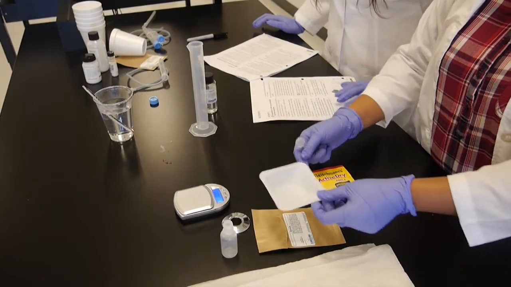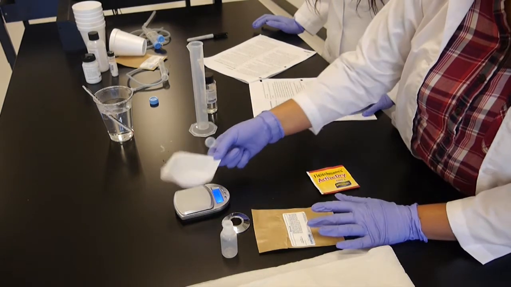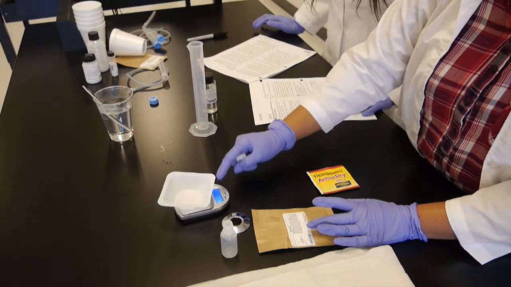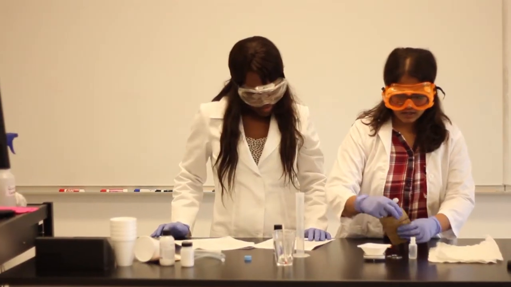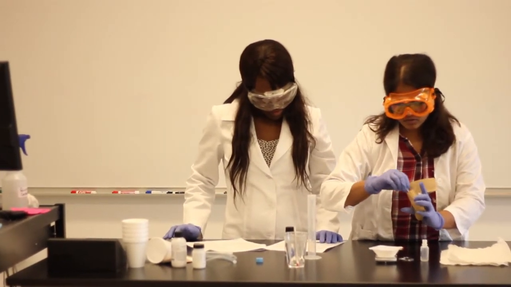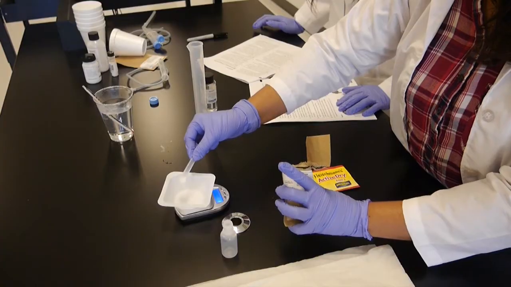So, start of the procedure. Let's weigh out about 1 gram of sucrose. Let me put the pan right here on the weighing balance and tare it so that we can get only the mass of the sucrose. Let me try to get 1 gram.